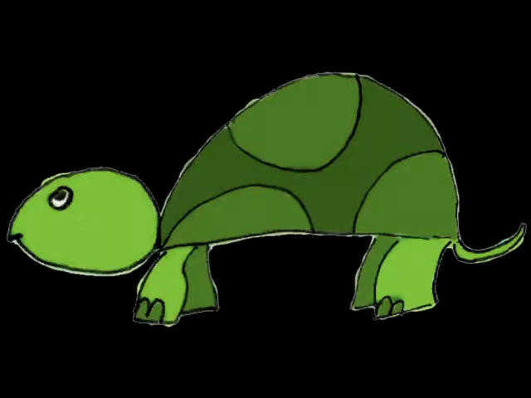Hey, this is Ben Schofield covering a brief history of 2D animation. 2D animation is a technique of photographing successive drawings/models to create an illusion of movement.